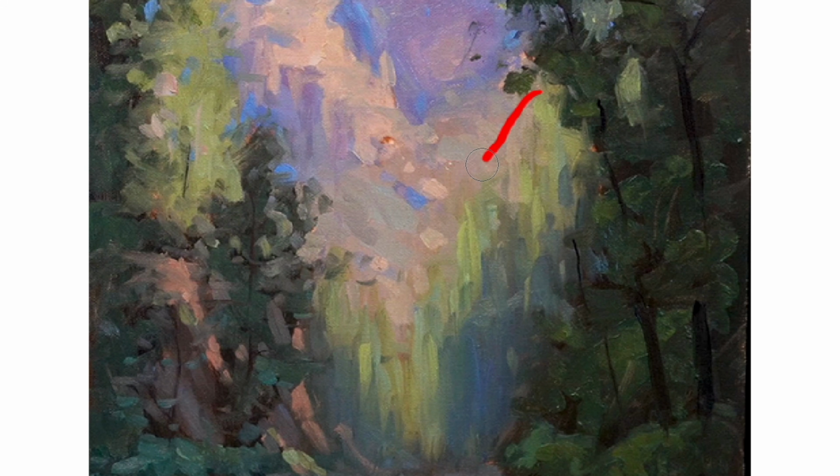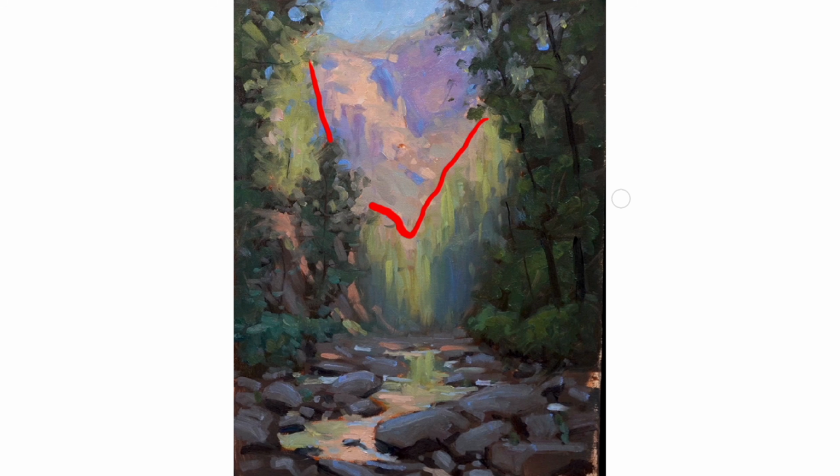Now with edges, the trees in the distance are going to have a lot more soft edges. Almost think about them as if they're out of focus or fuzzy. They need to sit in the distance. If you use a lot of hard, crisp edges, that's going to bring things forward. So you want to save that for the things up front. I made sure to make things more crisp here in the foreground and keep things more soft and fuzzy in the background.